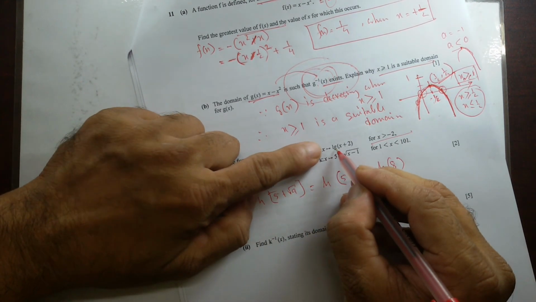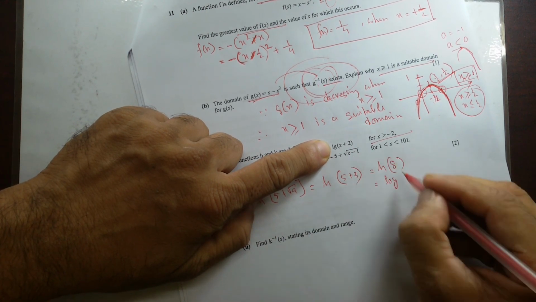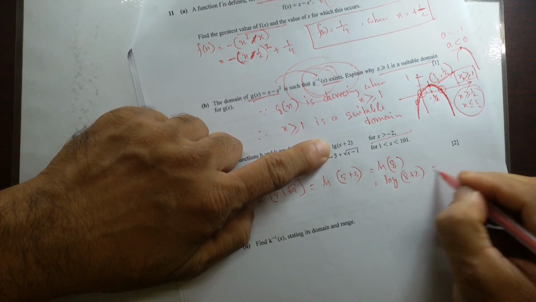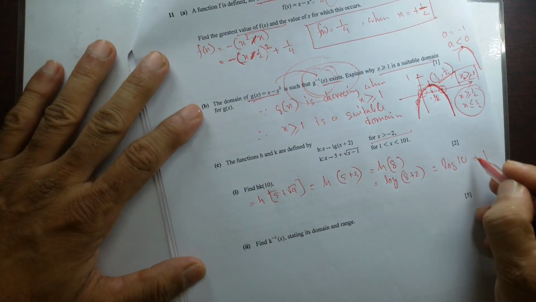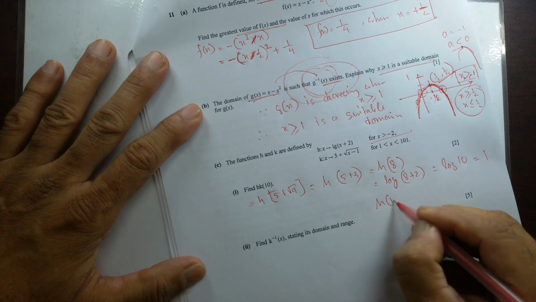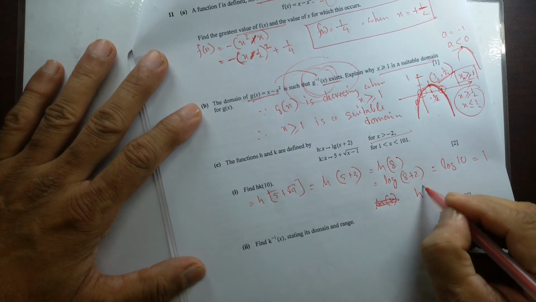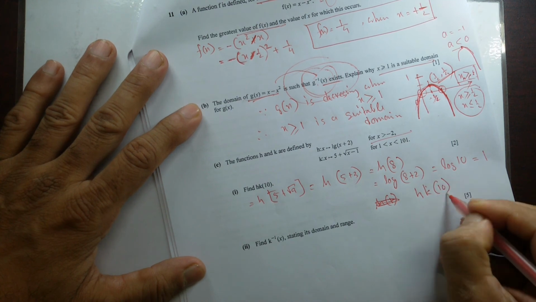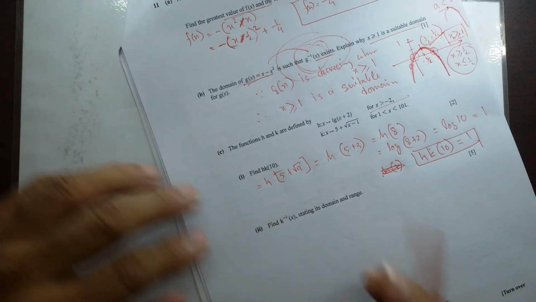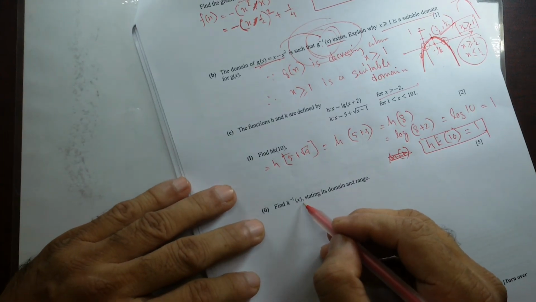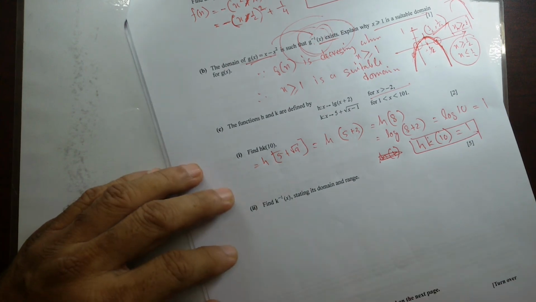Now h of x is log of x plus 2, so log of 8 plus 2, that's log 10, and we know that log 10 base 10 equals 1. So hk(10) equals 1. That's our final answer. Now find k inverse of x, stating the domain and range of this k inverse.